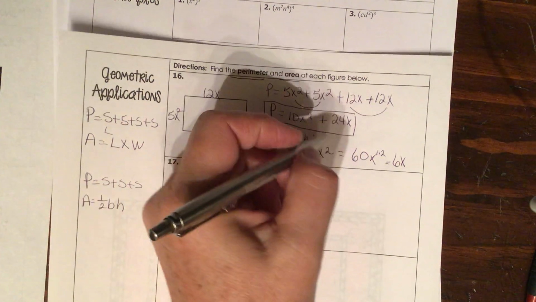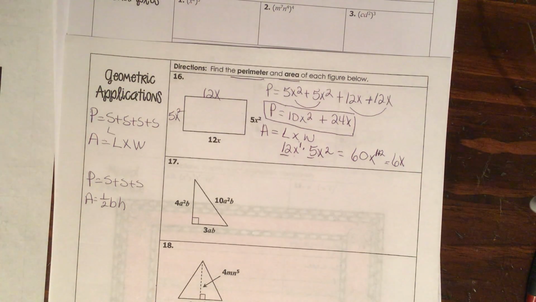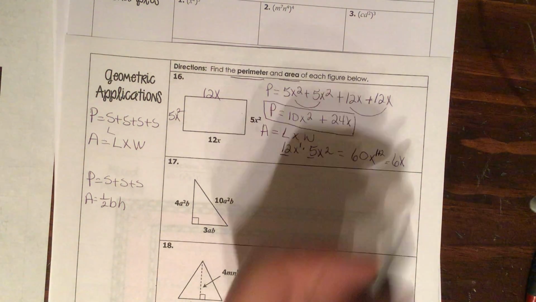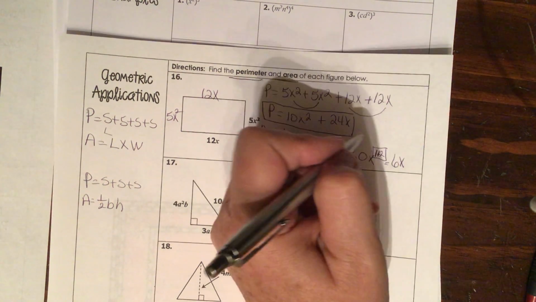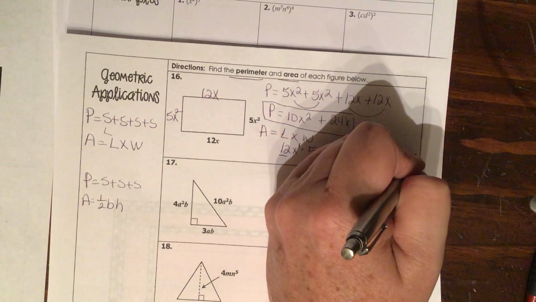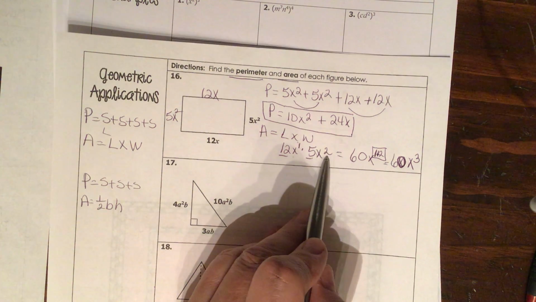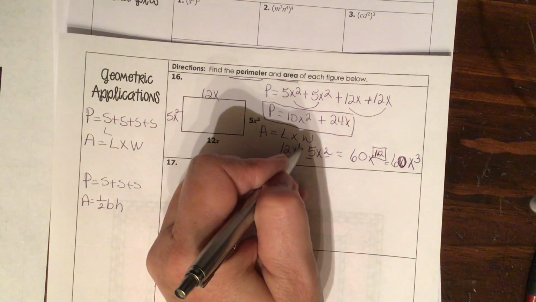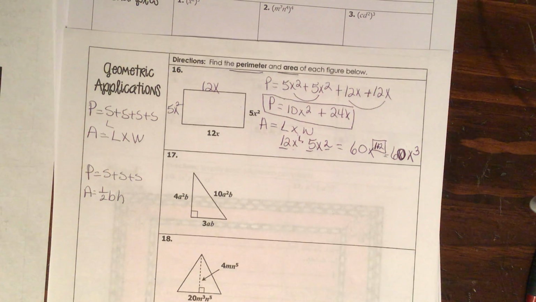I'm sorry, you add, not times. When you multiply, you add your exponents. Make sure you add those exponents. It's 60x cubed. So remember, it's x, 1 plus 2. You add those when you multiply. When you use the power rule is when you multiply the exponents.